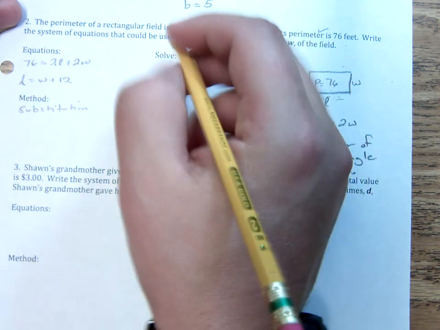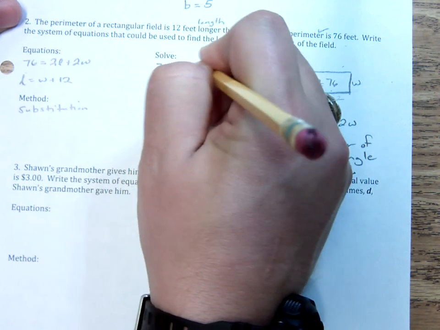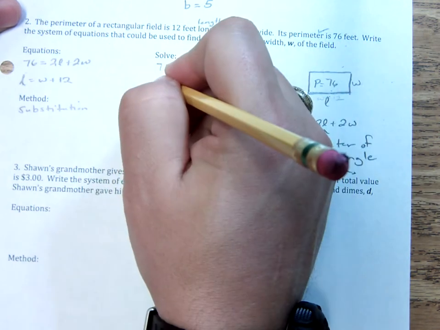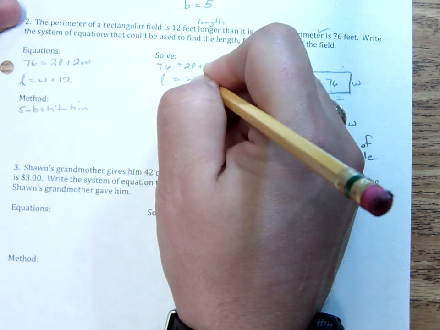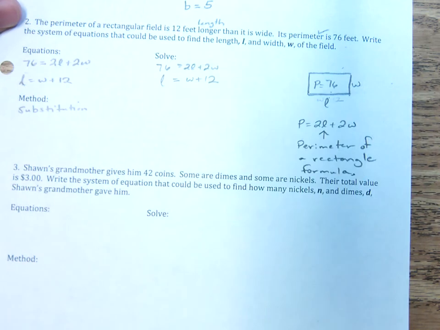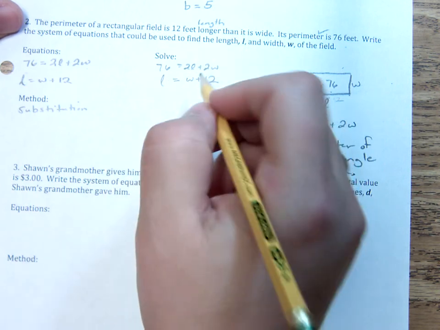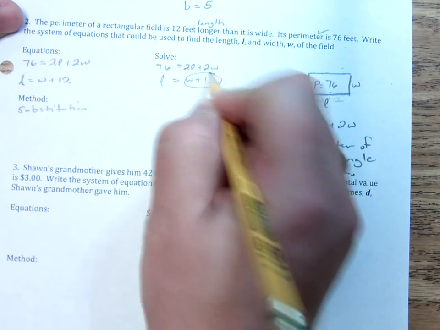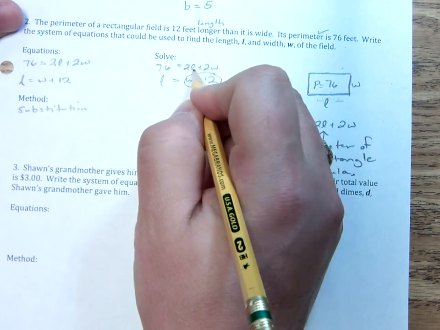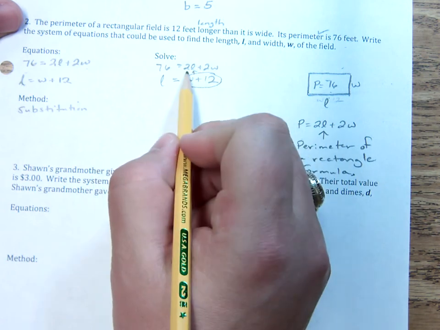Okay, so let's solve it now. I'm going to rewrite it. 76 equals 2L plus 2W. L equals W plus 12. So when I solve this, I know anywhere I have an L now, because L equals W plus 12, I can put in W plus 12. It only replaces the L. It is not going to replace this 2.